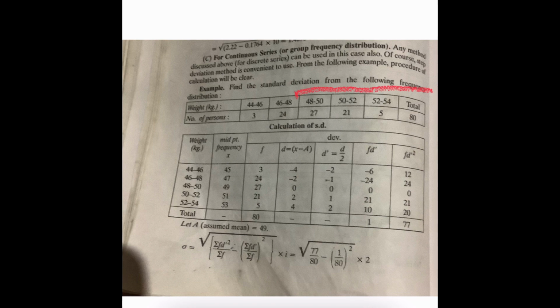Then what you have to do is, you have a slightly different formula here. Sigma, the standard deviation, is equal to the square root of summation of fd dash square divided by summation of f, minus summation of fd dash divided by summation of f, whole square, into I. Whatever your formula demands, you have to find out. First you just copy frequency and weight, like this.